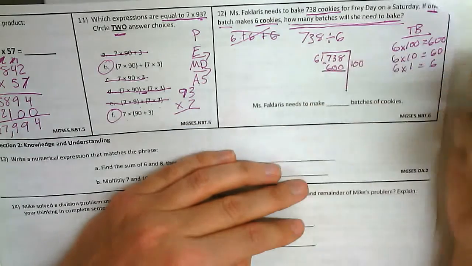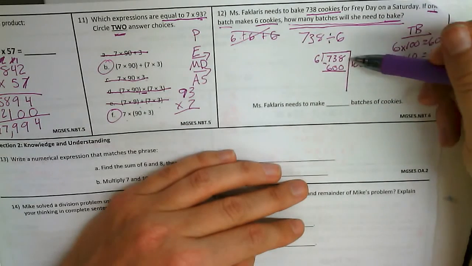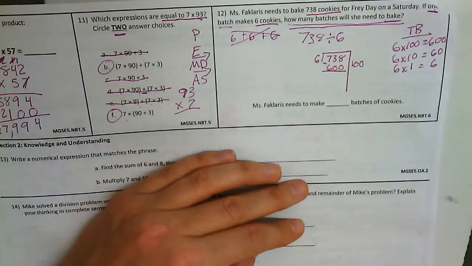Subtraction comes next. Yeah, you know it's getting real. We're trying to make the dividend completely disappear.